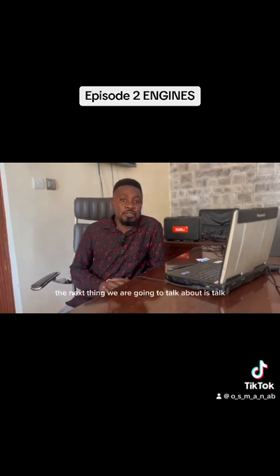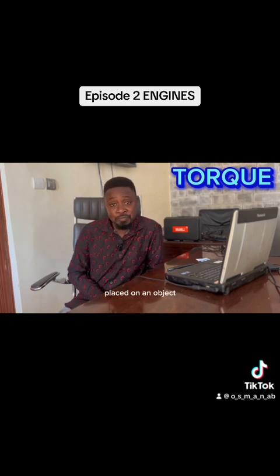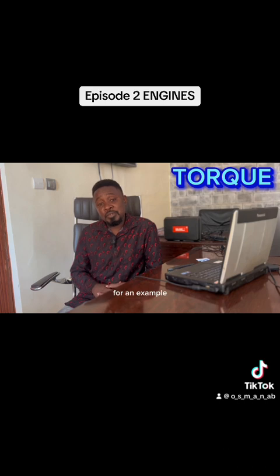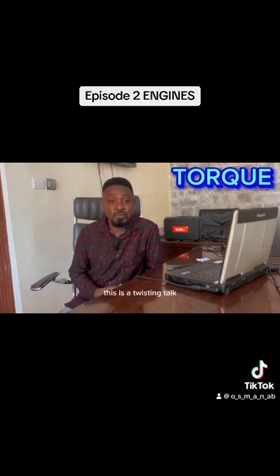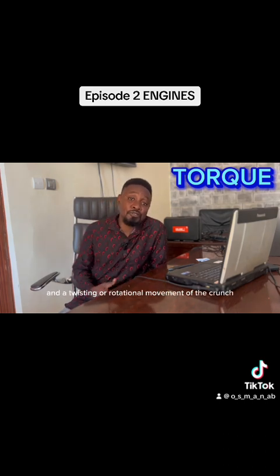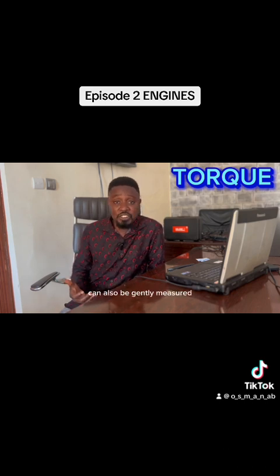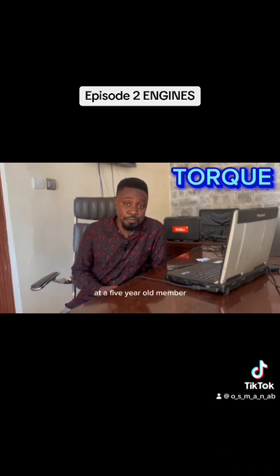The next thing we are going to talk about is torque. Torque is the amount of twisting force placed on an object. A torque wrench, for example, places a twisting torque on a nut or bolt. The twisting or rotational movement of the crankshaft is a form of torque. It can also be measured at the flywheel. Remember, torque does not measure engine speed.